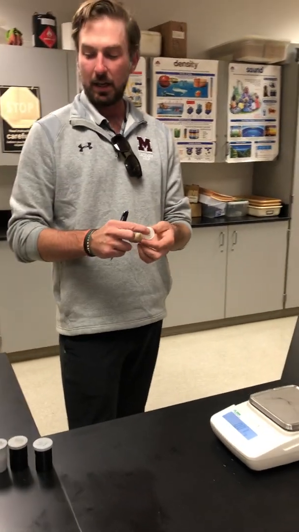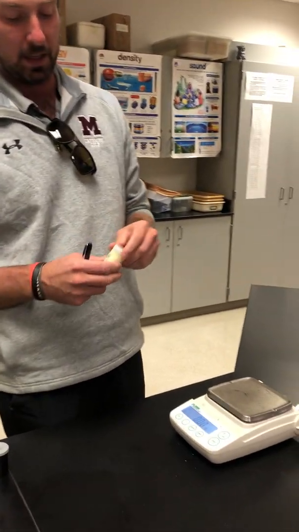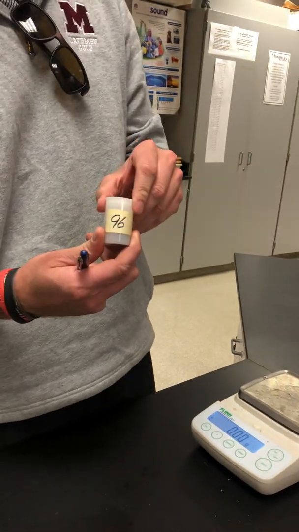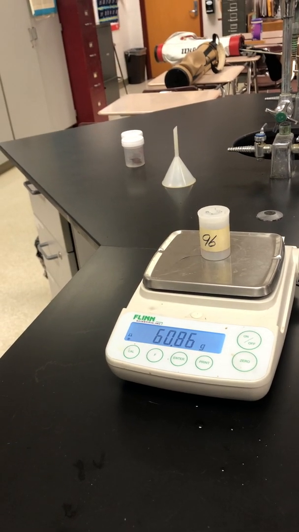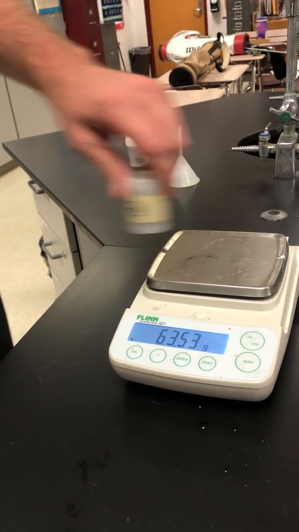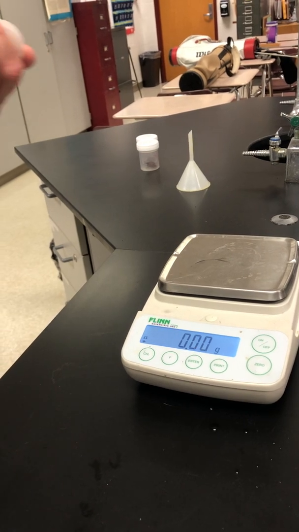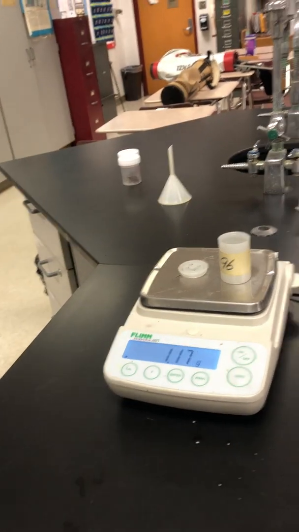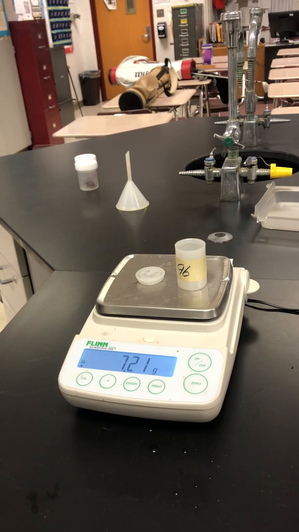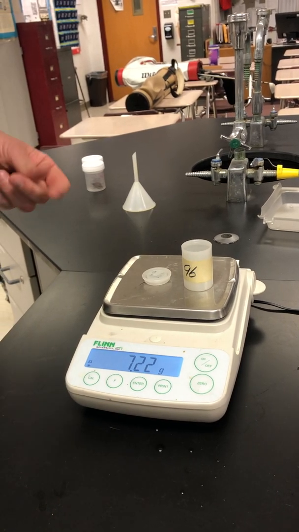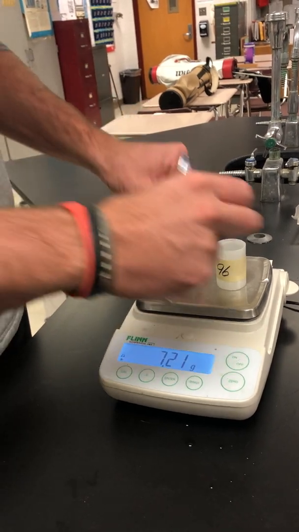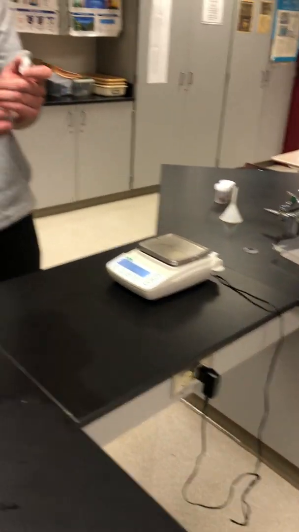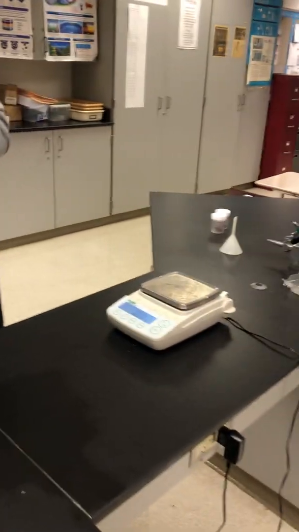Last name's E to H. You guys are going to have container 96. The container with the pennies weighs 60.86 grams. And the container on its own has a mass of 7.21 grams. Nope, 2 grams. Nope, 2.1. A little airflow is changing that last digit on this balance.